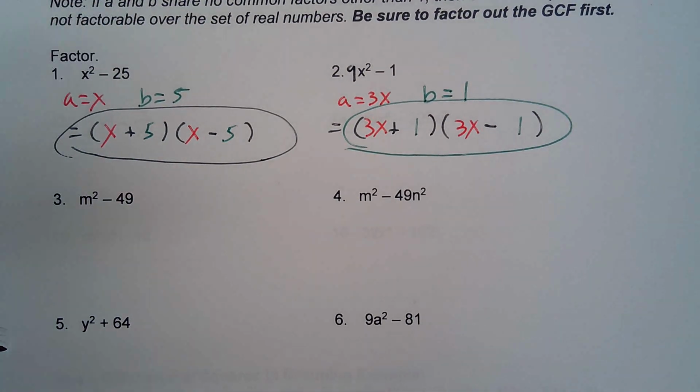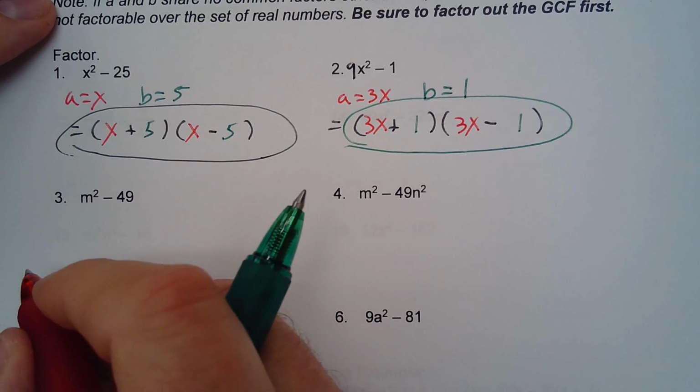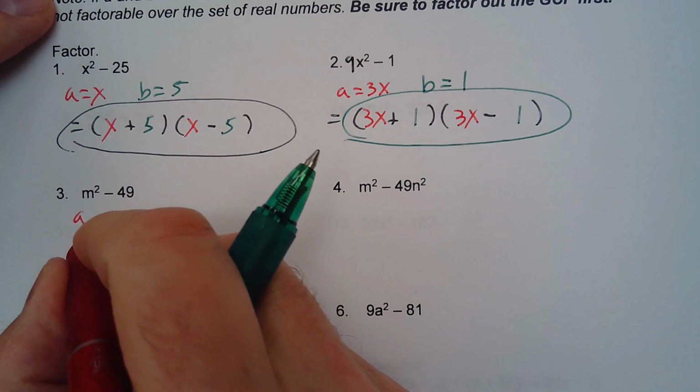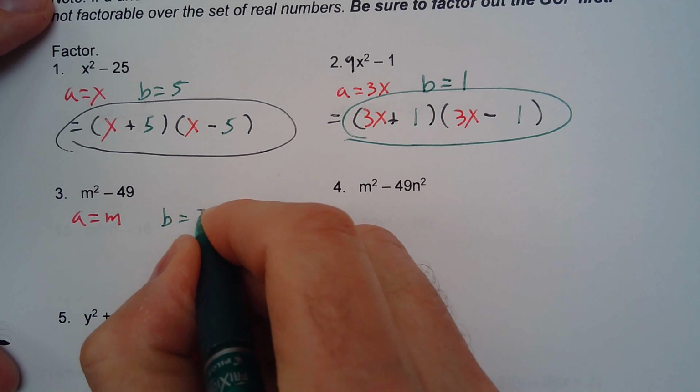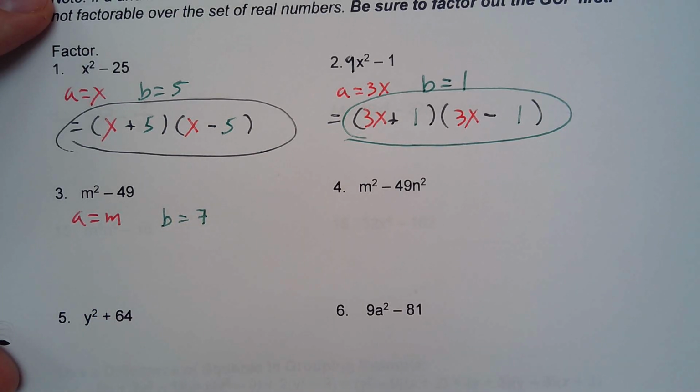All right, let's try the next one. So here, a is going to be m, b is going to be 7, and now we're ready to go.